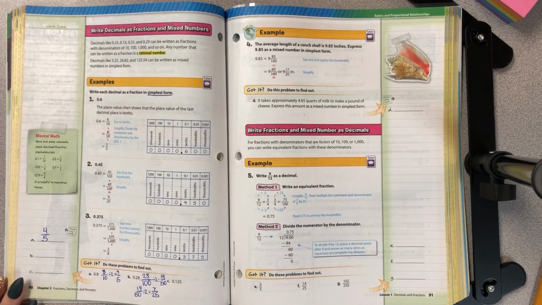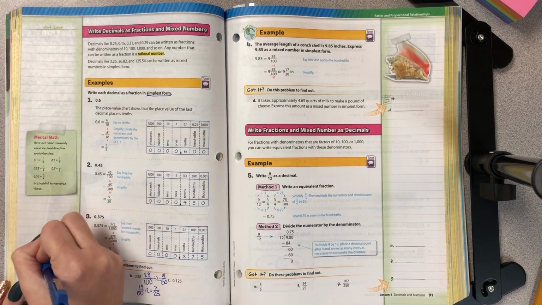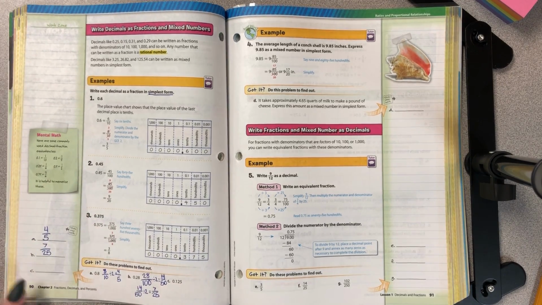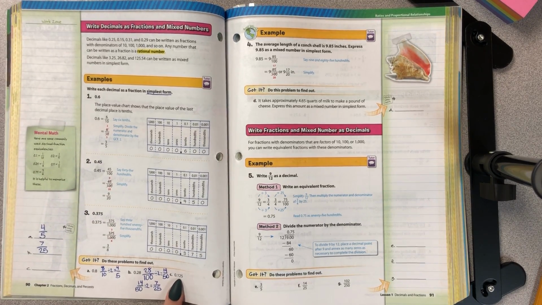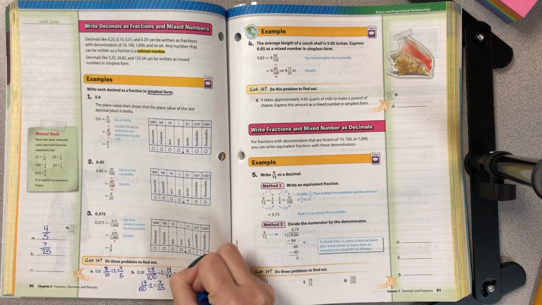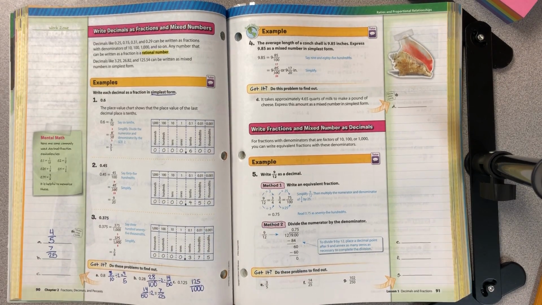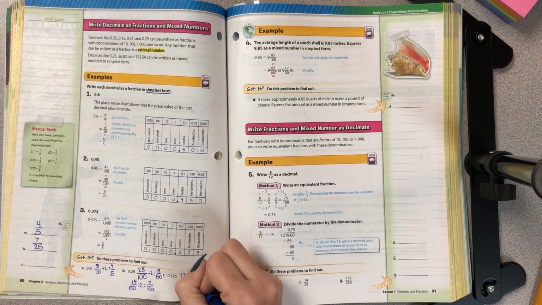So that means that 28 hundredths in its simplest fraction form is 7/25.